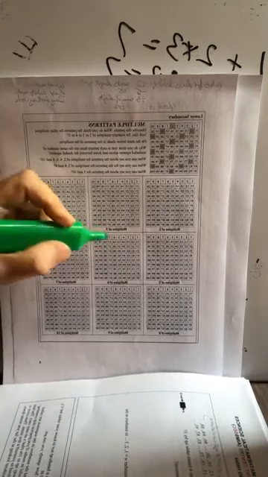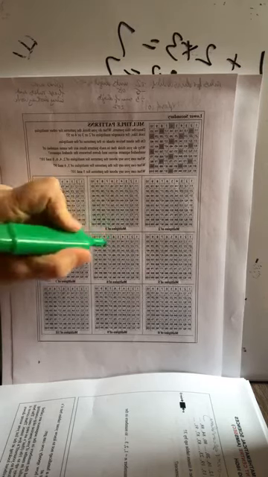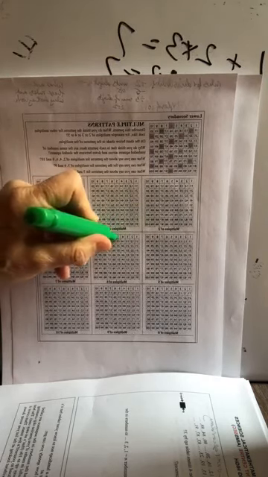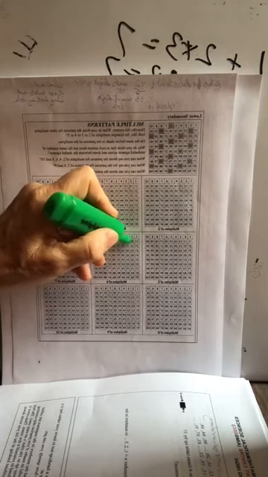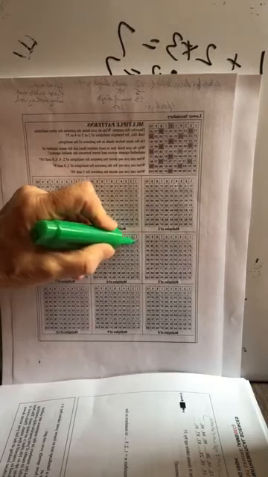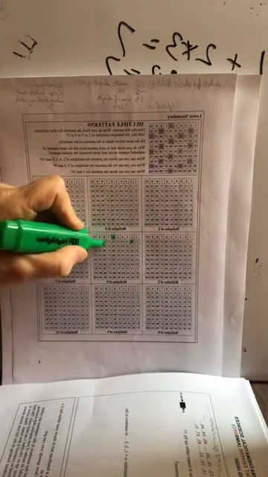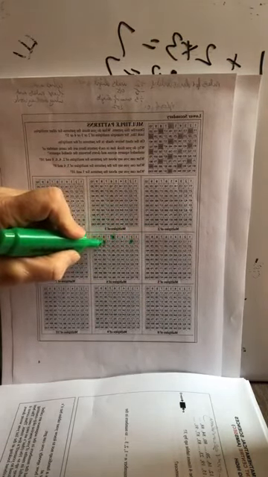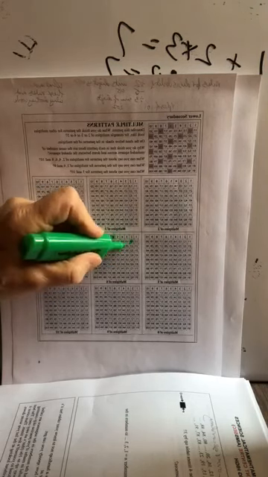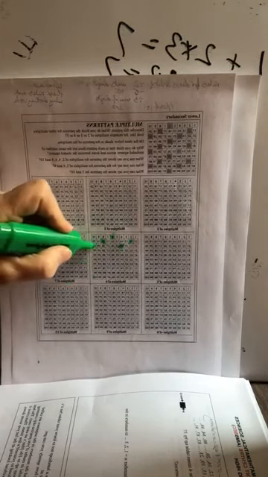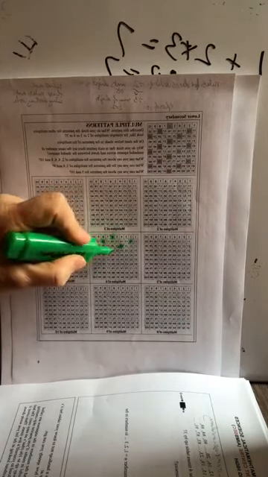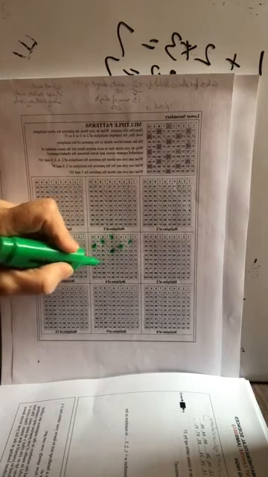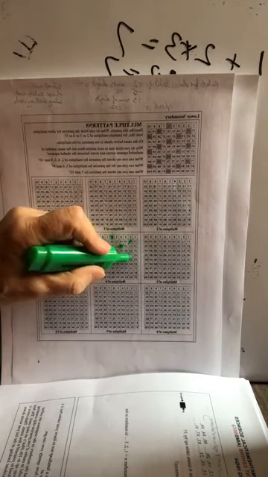We'll go for the 6 times table. So let's say we were counting in 6s. We've got 6 and then 12. What's next? You tell me what's next. And then 18. And next is 24. And next is 30. And next is 36. Are you starting to see a pattern? And next is 42.